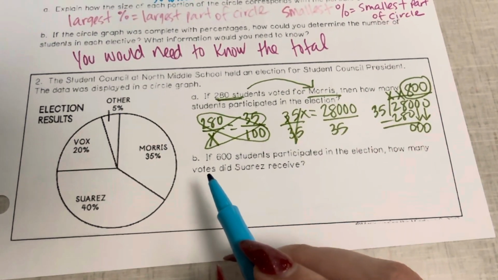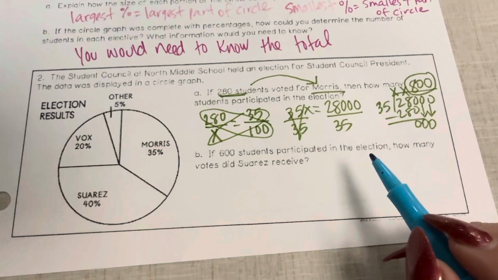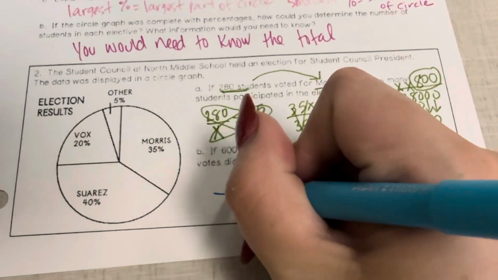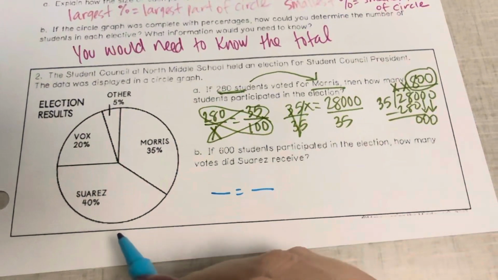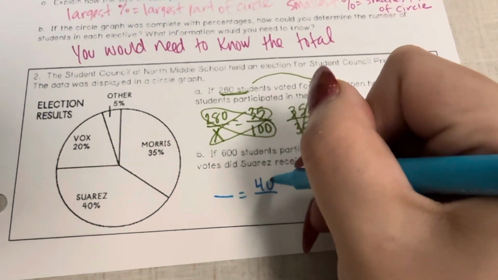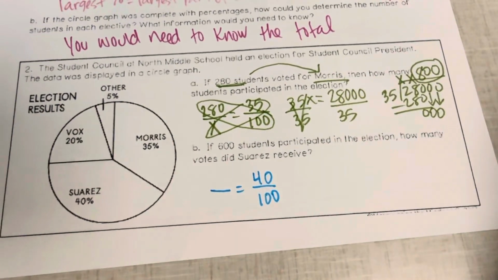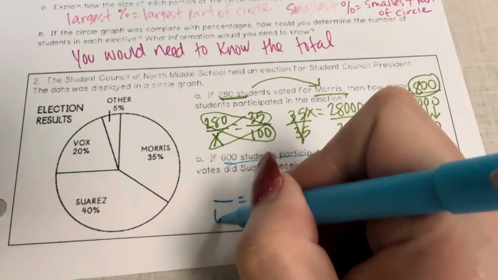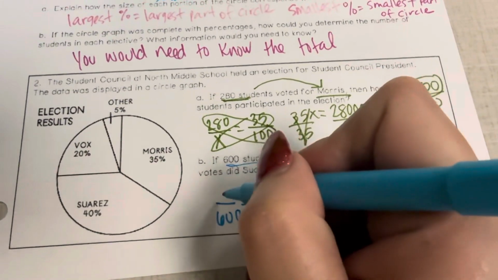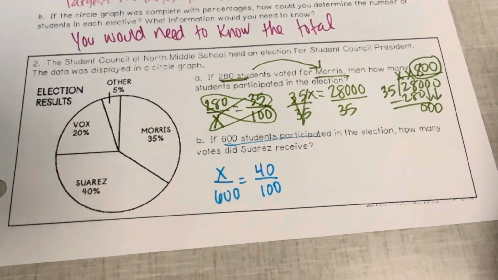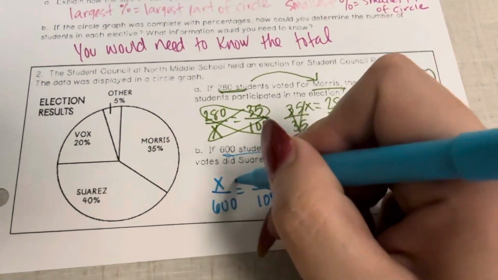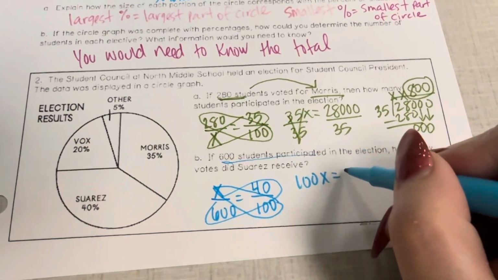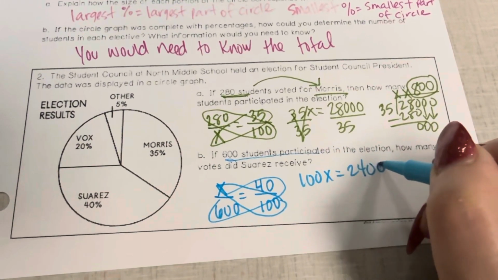B says, what if 600 students participated in the election? Then how many votes did Suarez receive? So we need a proportion again. Suarez received 40% of the votes, so 40 out of 100. This time they told us the total. 600 students participated. I don't know how many of the votes went to Suarez. So we cross multiply 100x. 6 times 4 is 24, and then we have 3 zeros with it.